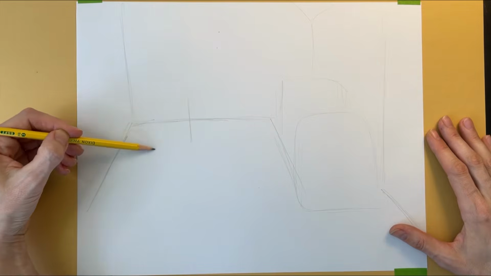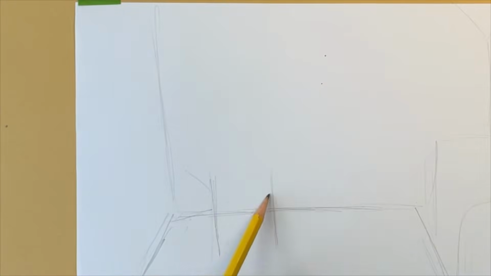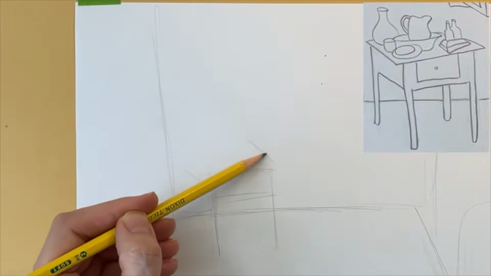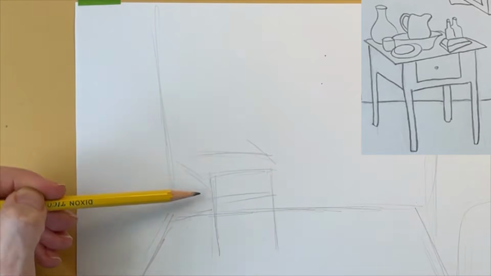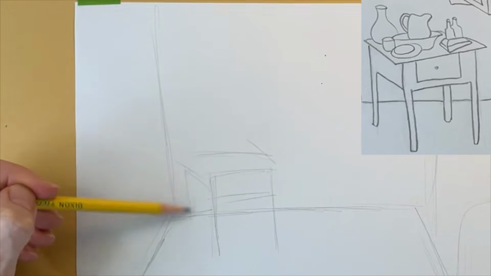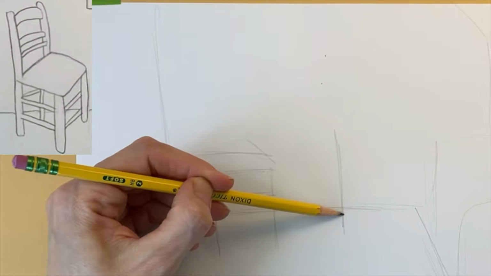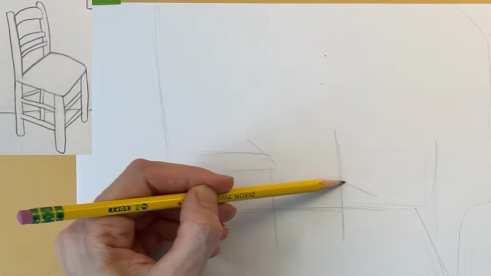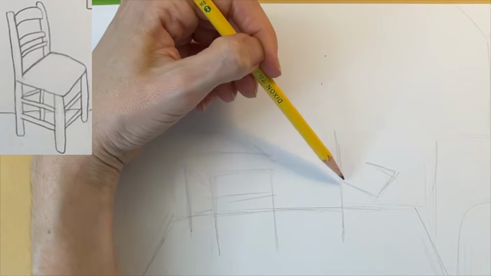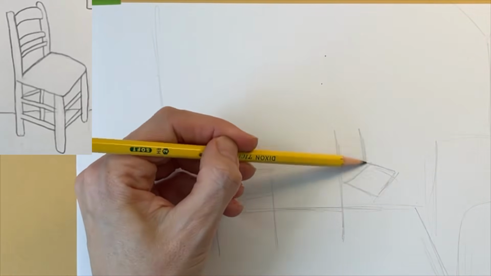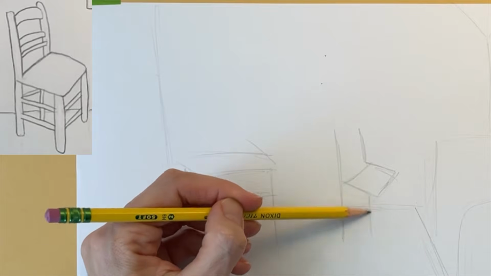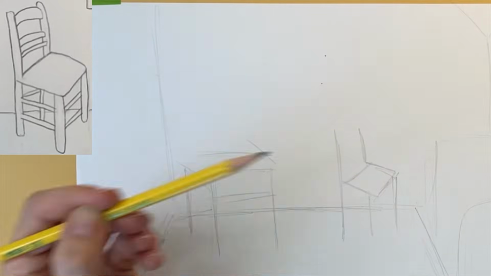Next, two vertical lines with a rectangle on top will turn into a desk. Now adding some rough lines that I can then go back and touch up later. For the chair, I'm adding a vertical line, then drawing a diamond for the seat of the chair, and another vertical line. These vertical lines are the legs of the chair.